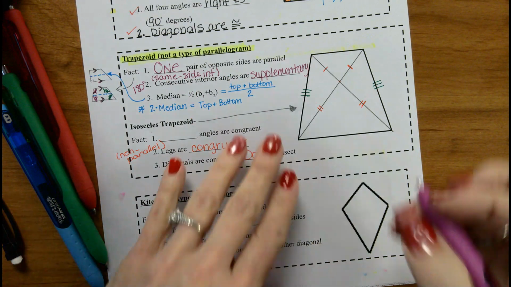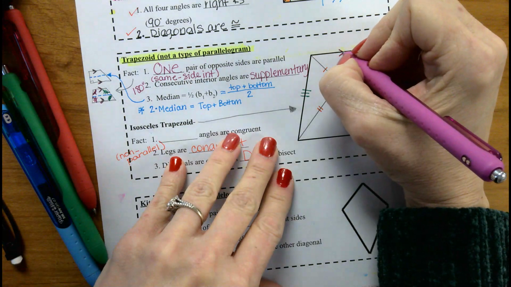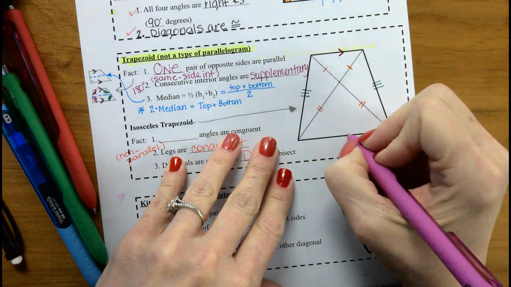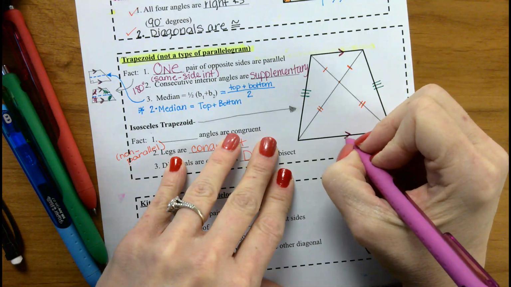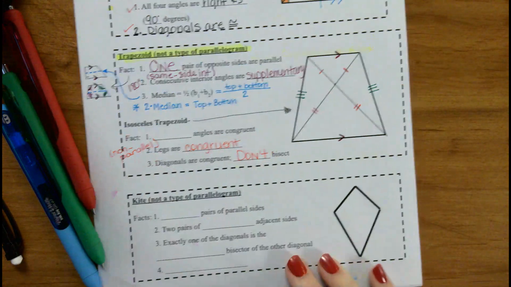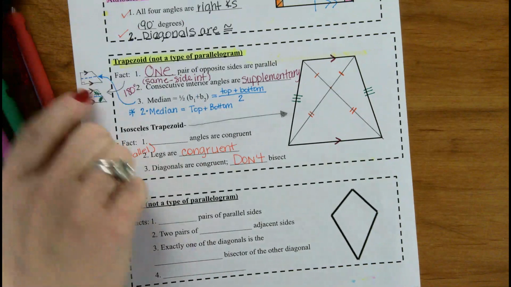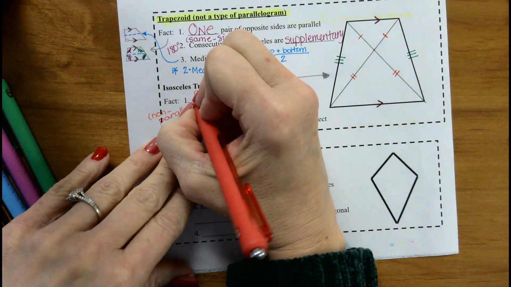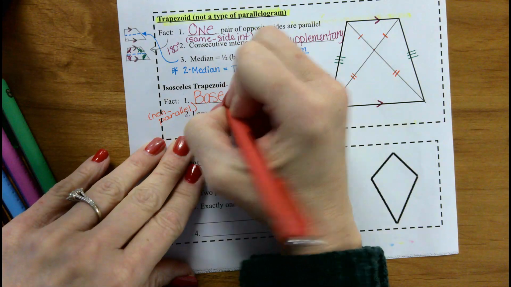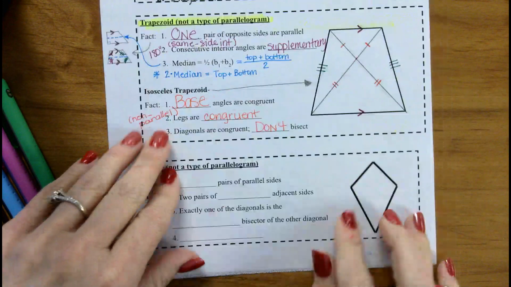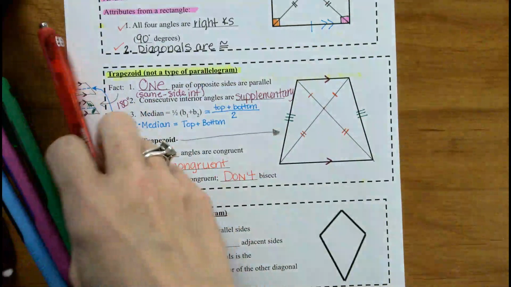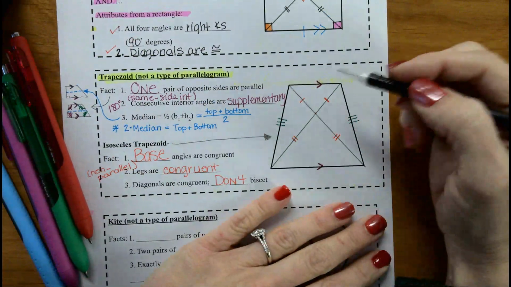Let's go ahead and mark our parallel lines. So these are parallel. They're not congruent. And then your base angles are congruent.